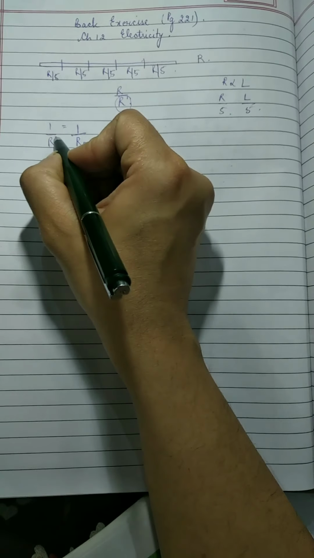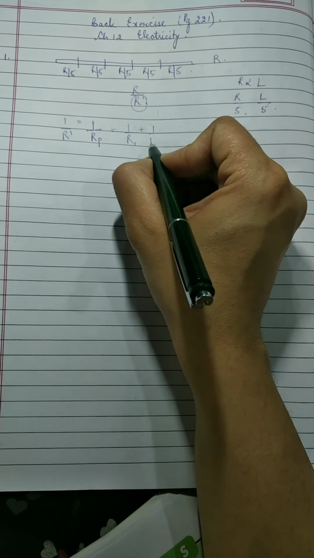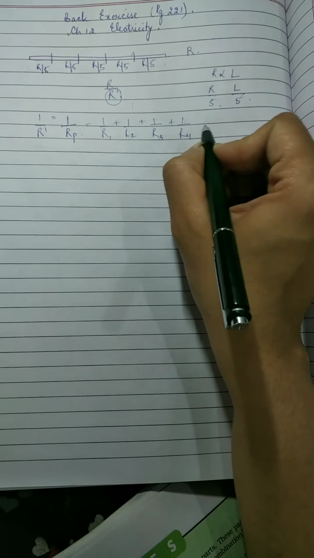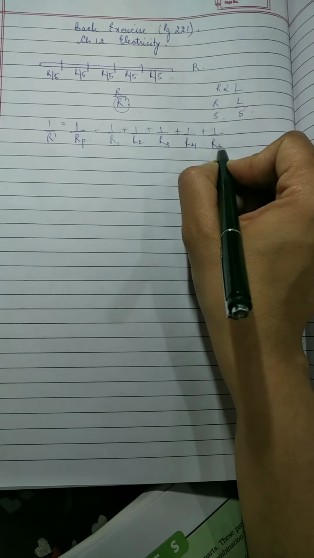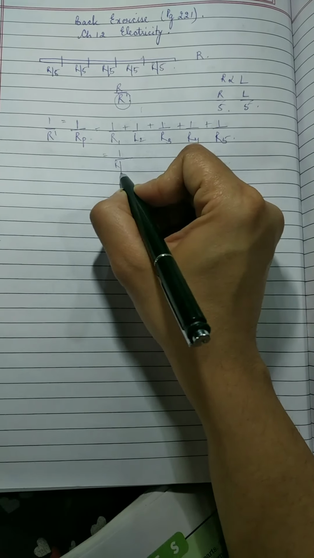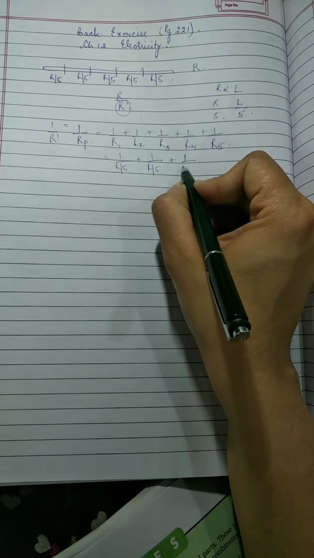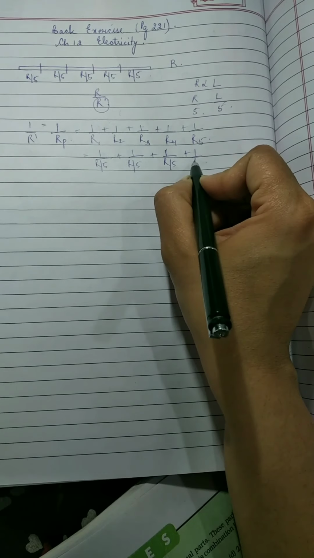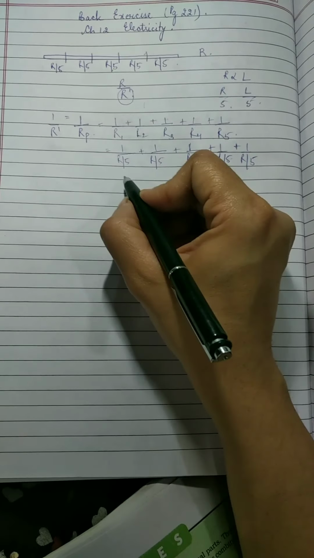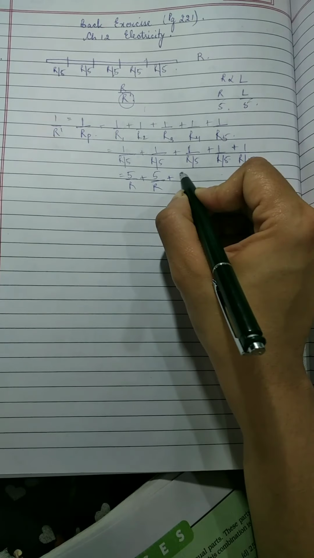So we can write 1 upon R dash is equal to 1 upon R1, so that's 1 upon R by 5, or simply 1 by R by 5 can be written as 5 by R, and this will be added up 5 times.